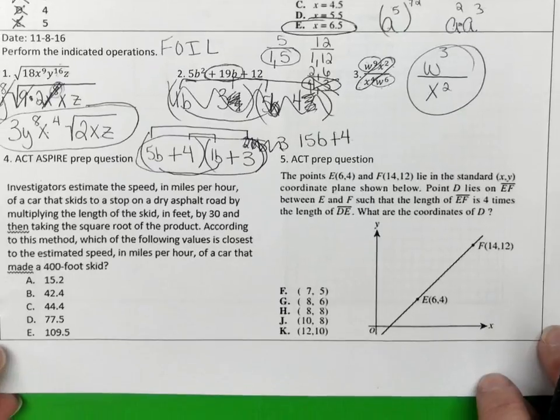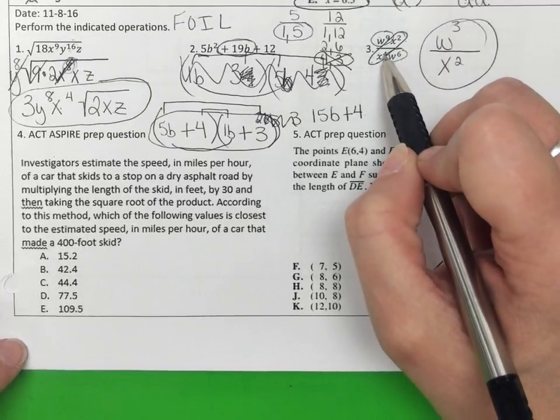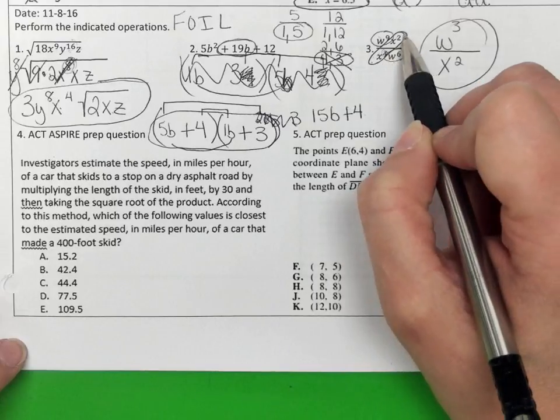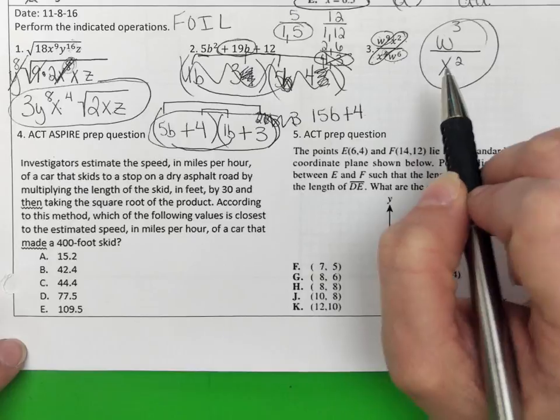All right, where are we at? Let's see. Whatever's left over goes where the biggest exponent is. See that 4 was bigger than that 2? Yeah. And then that 9 was bigger than that 6. That's why the W's went on top.